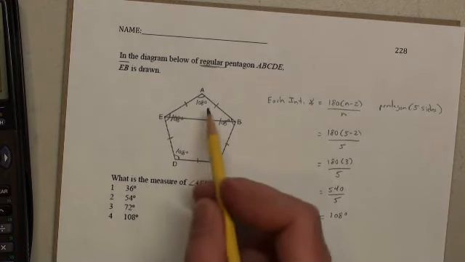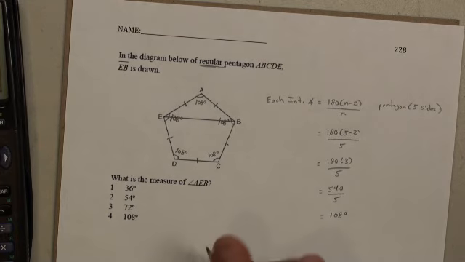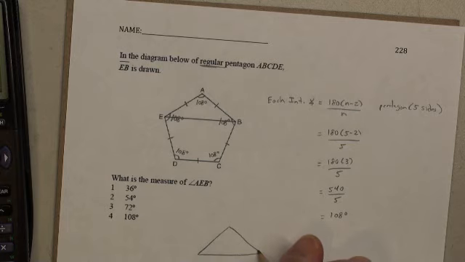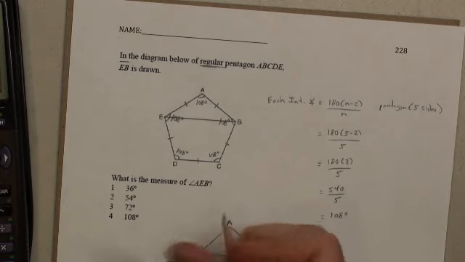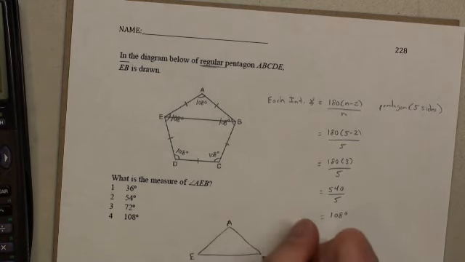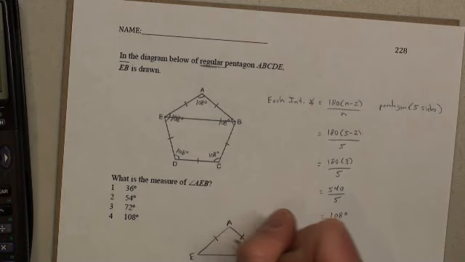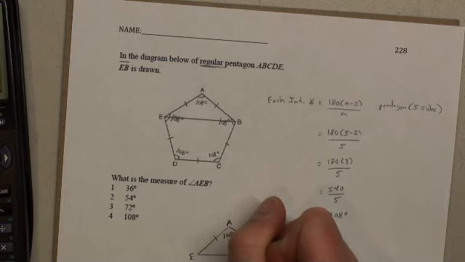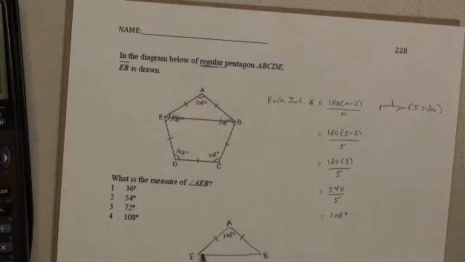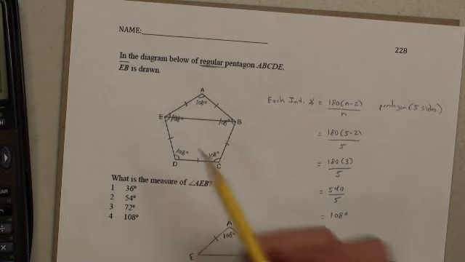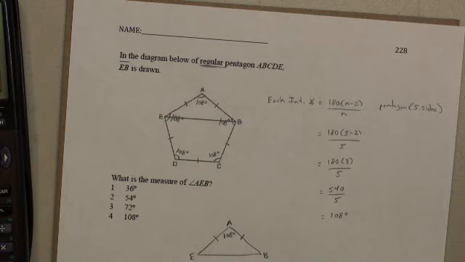Now I'm going to take this triangle off of this pentagon and redraw it. A, E, B. And we know this side is equal to this side, and we know this is 108 degrees. Now we don't know those two small angles. We knew that the whole piece was 108, but we don't know what the two smaller pieces are.